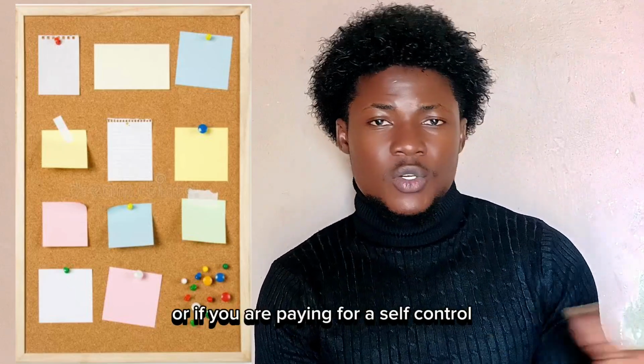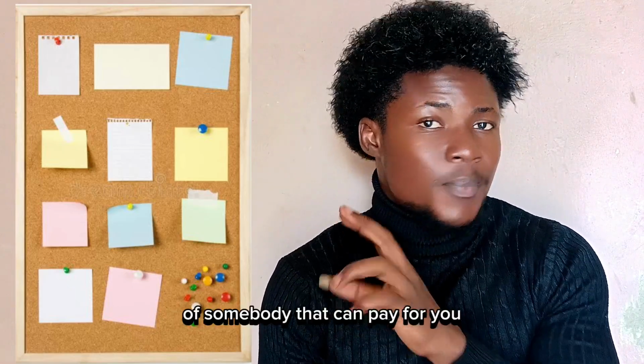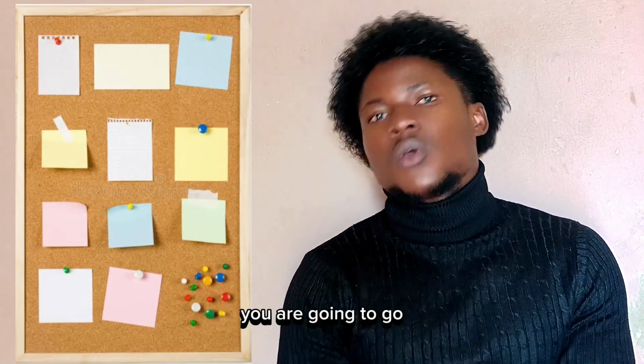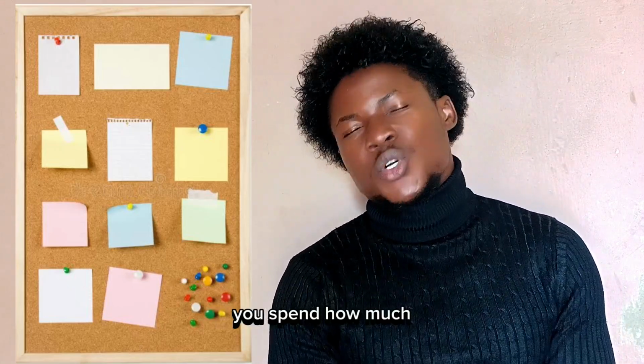But if you have somebody outside the country who can pay for you with Swedish krona, you are good to go. It's much less, so you won't spend so much. The rate is different from what you would spend in Nigeria, so know that.